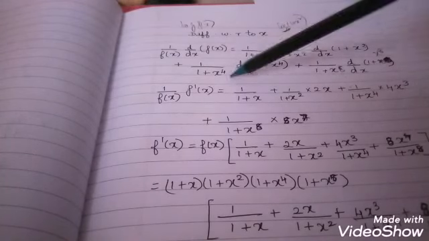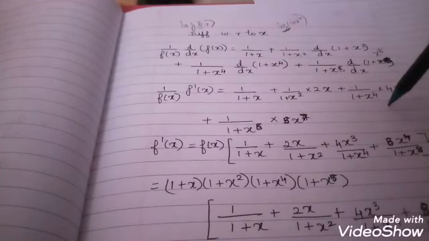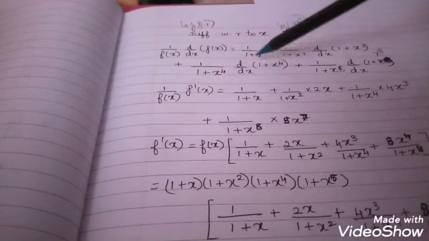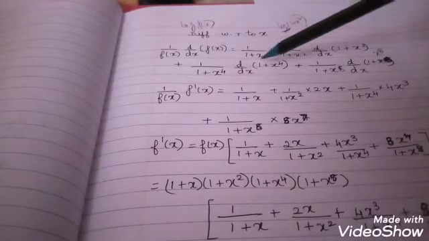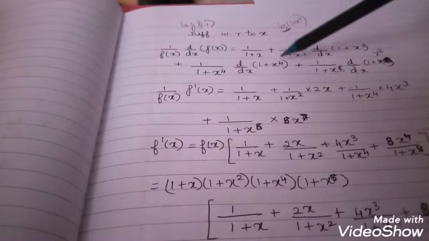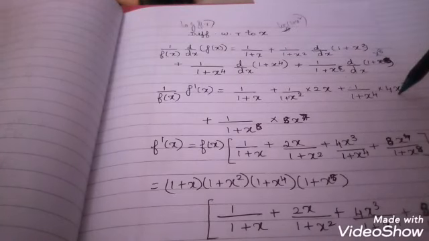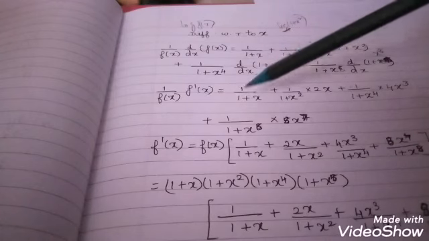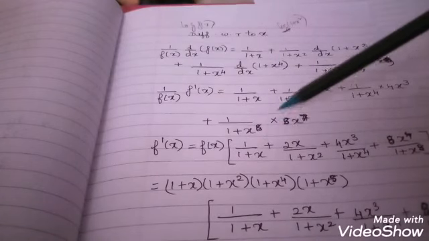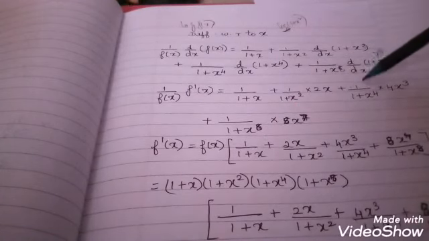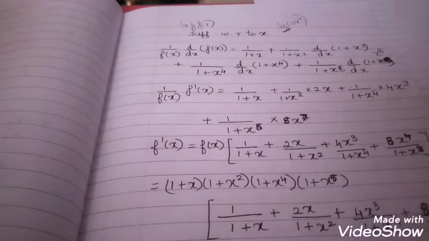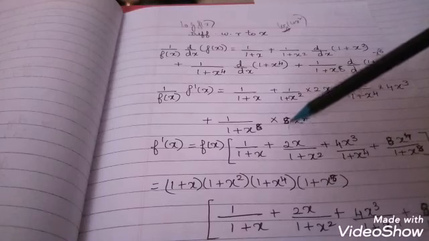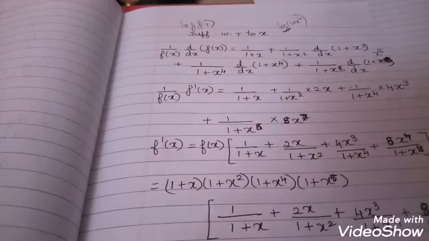Plus 1 by 1 plus x power 4 into differentiation of 1 plus x power 4. Differentiation of 1 is 0, and differentiation of x power 4 is 4x cube. Plus, what's the next one? 1 by 1 plus x power 8 into d by dx of 1 plus x power 8. What is d by dx of 1 plus x power 8? It's nothing but 8x power 7. This is what you have here.